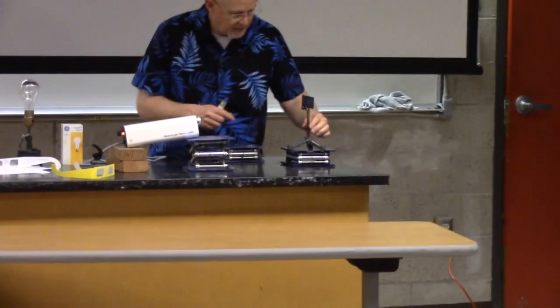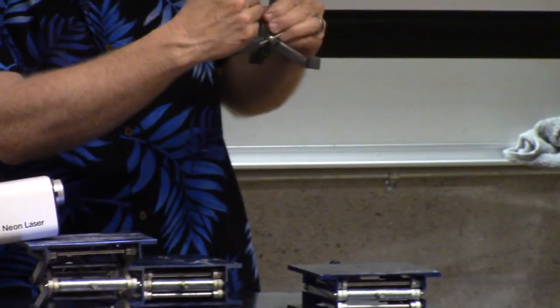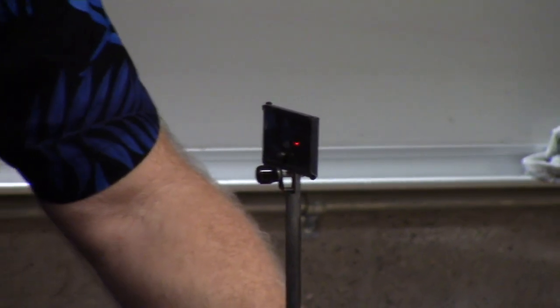And what I'm going to do is take this little instrument. And this little instrument right here has different slits. This says 1 slit, 2 slits. And so I'm just going to fire the laser beam through my double slit.